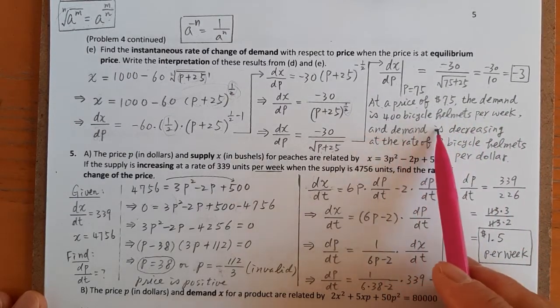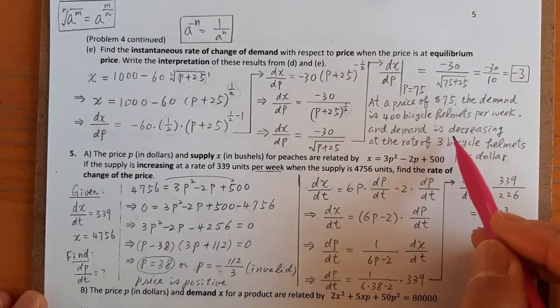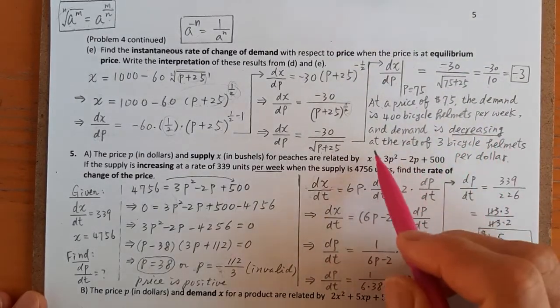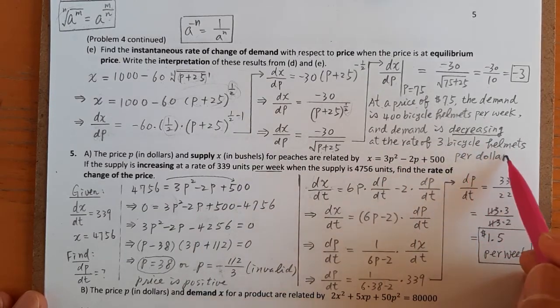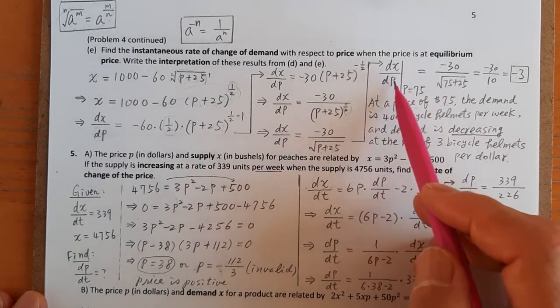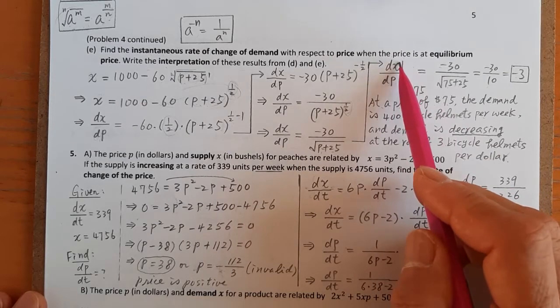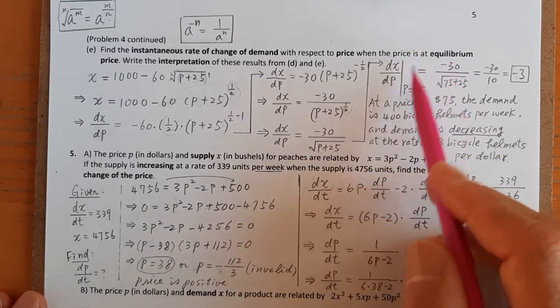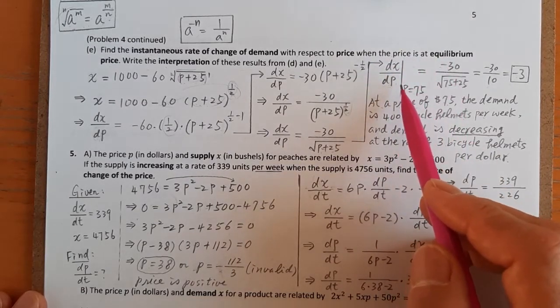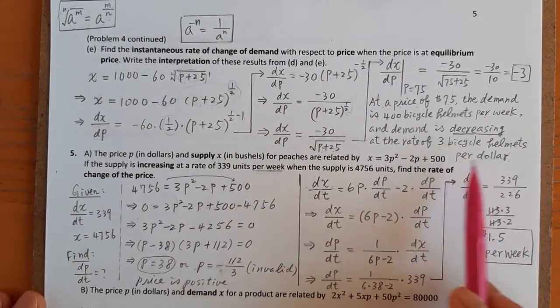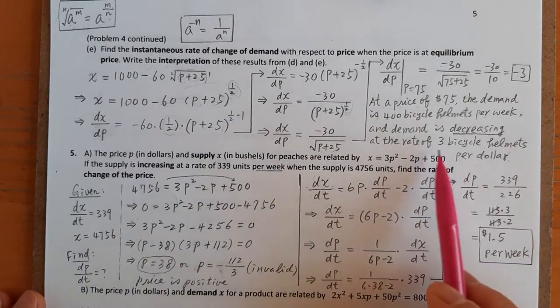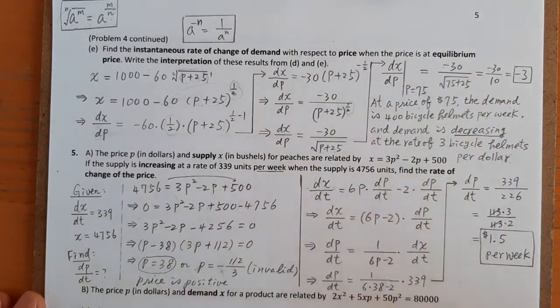And because the result is negative, the demand is decreasing at the rate of 3 bicycle helmets per dollar. dx is the number of units, dp is the price in dollars, and the rate is per dollar. For each dollar of increase, the demand decreases by 3 bicycle helmets.